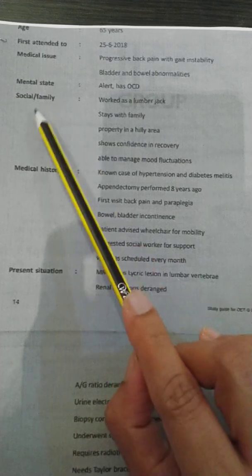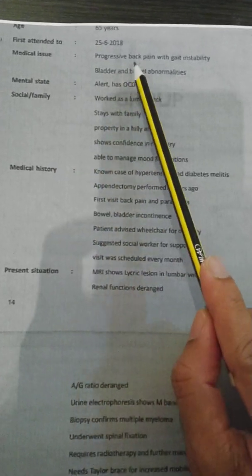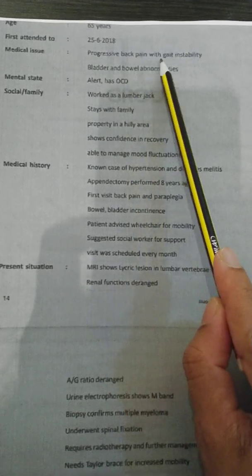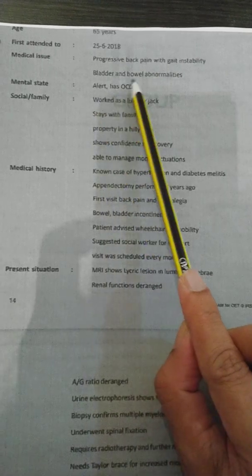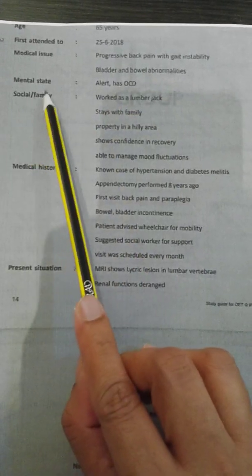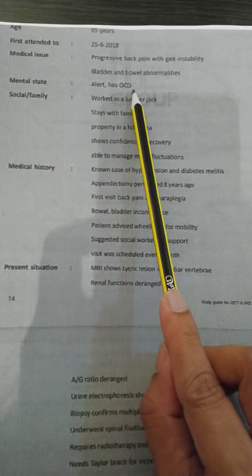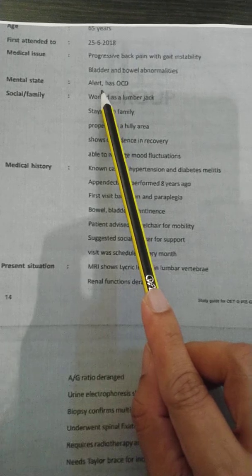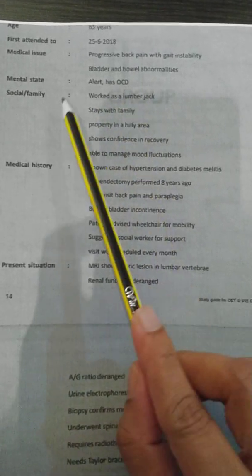So we have to read the subheadings on the left side. He came with a progressive back pain with gait instability. Then he has bladder and bowel abnormalities as well. Then what about his mental state? Alert, has OCD. So even though he is alert, he has OCD, obsessive compulsive disorder.